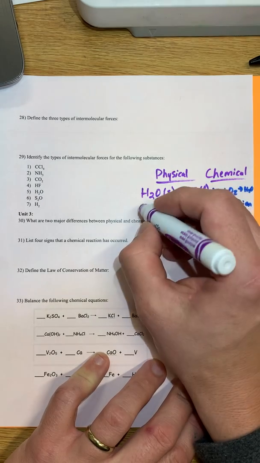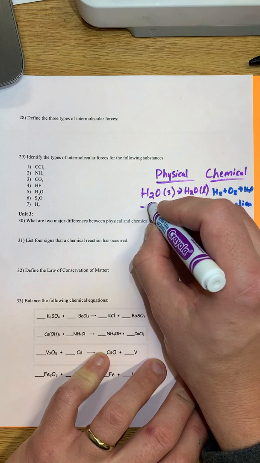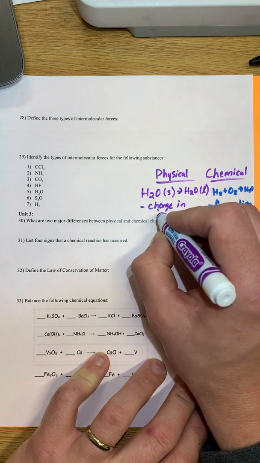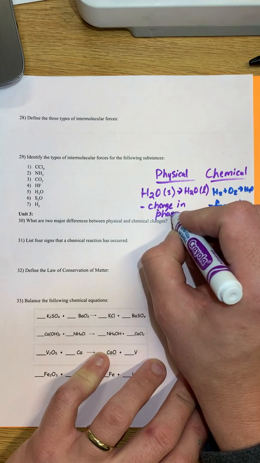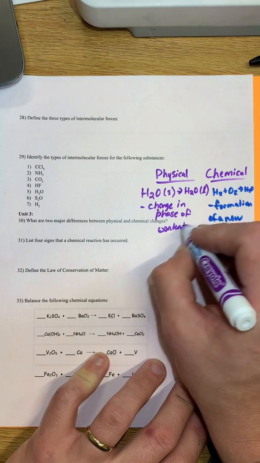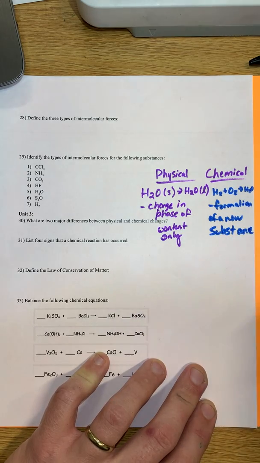Whereas in terms of physical changes, you're talking about just a change in form, in phase or content only. You're not actually changing the chemical makeup of the substance, okay?